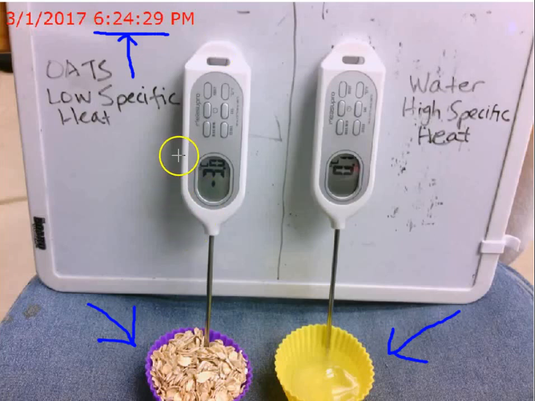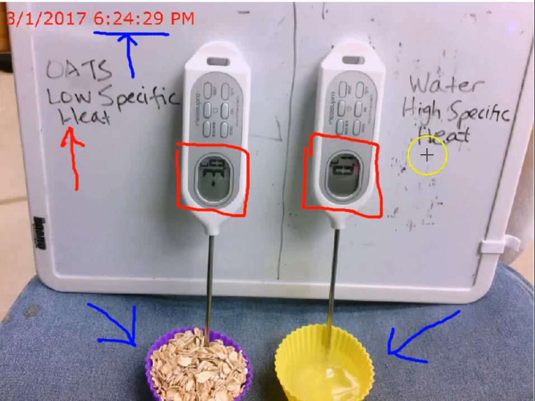Once I start playing the video, you're going to want to watch the screens on the thermometer. Each one of them right now is very close to 0 degrees Celsius. You'll notice the one on the left is at -3 degrees Celsius, and the one on the right is at 1/10 of a degree Celsius, but very close to 0. Lastly, I want you to note what it says on each side. The oats, it says, has a low specific heat, and the water has a high specific heat.